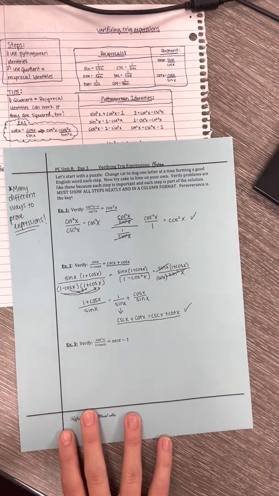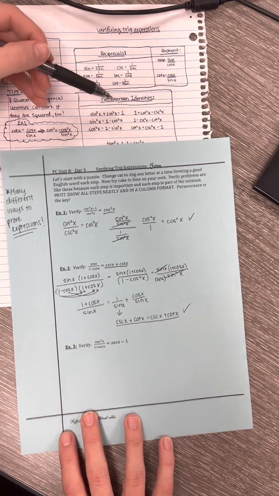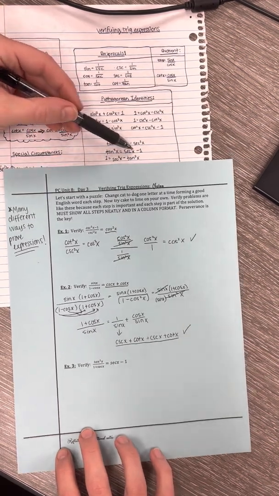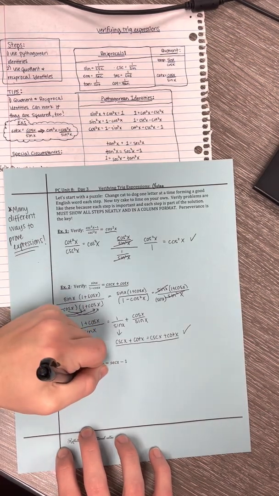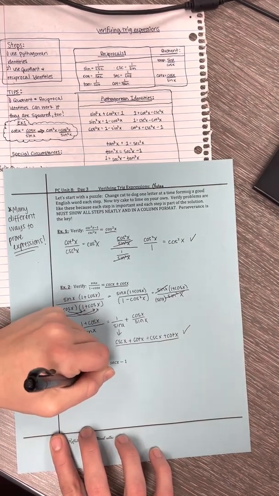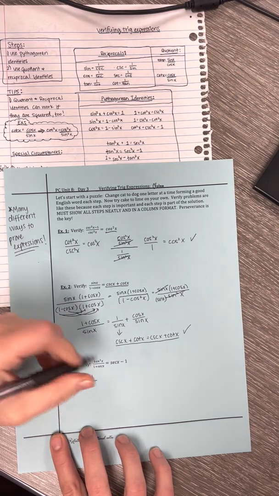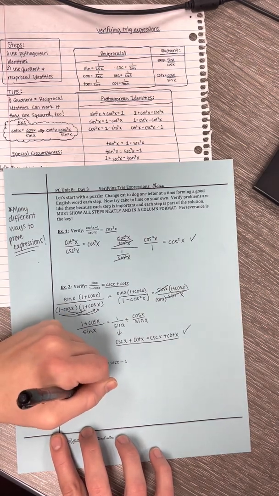We use Pythagorean identities first. Tangent squared x is equal to secant squared x minus 1, which is good. That's going to help us cancel things out eventually. So we'll write secant squared x minus 1 over 1 plus secant x.